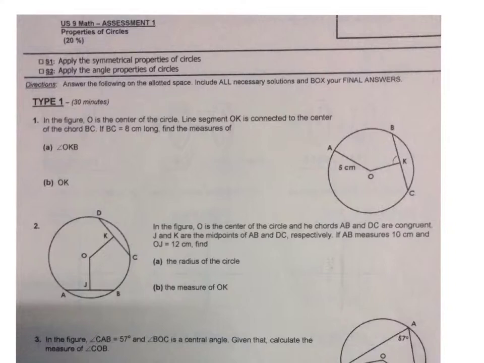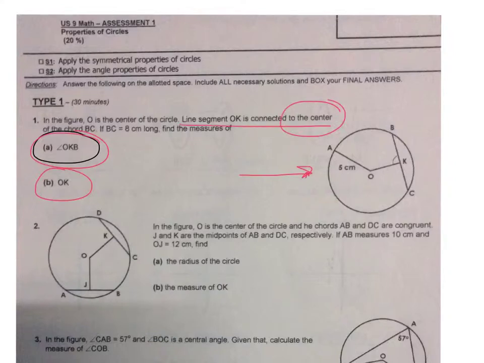Okay, so in number 1, we want to find the angle OKB and the segment OK. So this is our given. A very important idea is that it says here that OK is connected to the center of BC. Whenever that is the case, so this is BC, when you connect the center of the circle to the center of the chord, you always form 90 degrees.